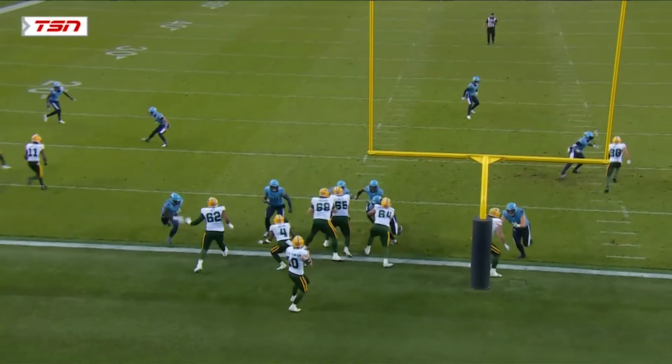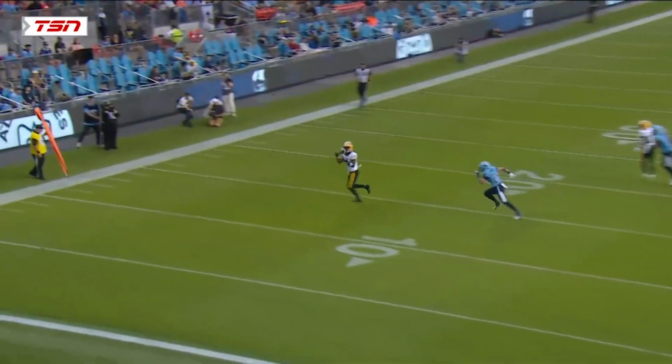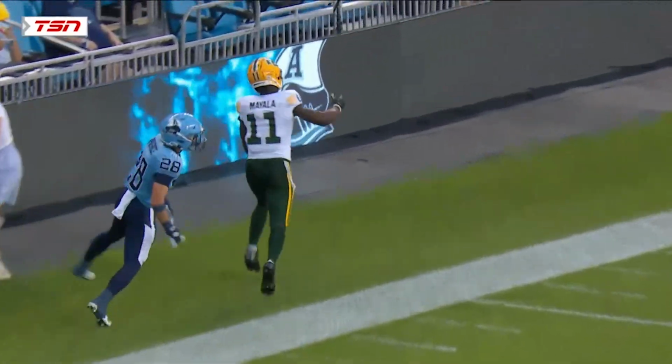Hergy Mayala with Bethel Thompson and Mayala give this Edmonton offense.